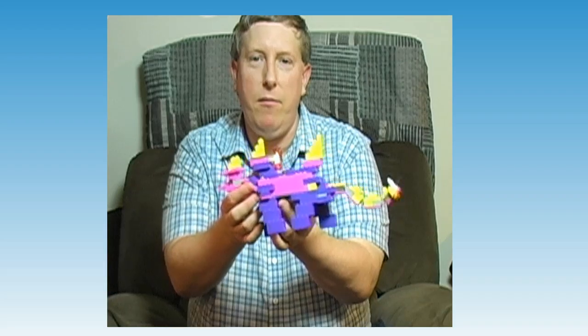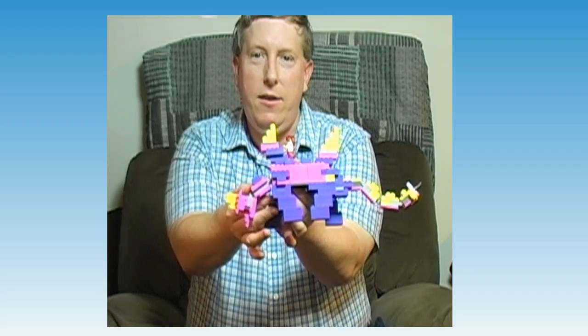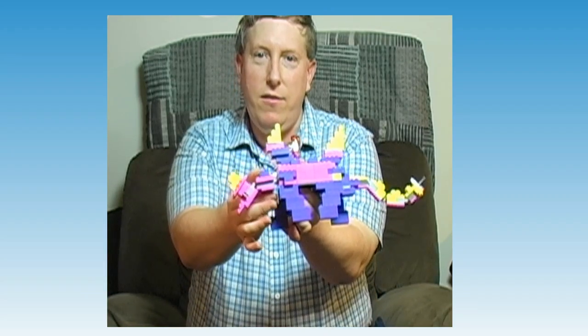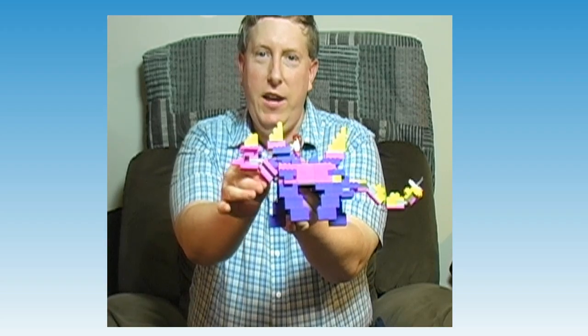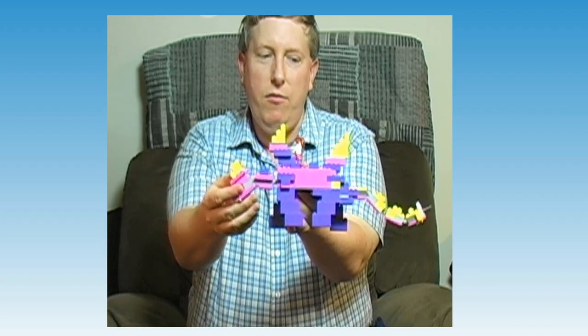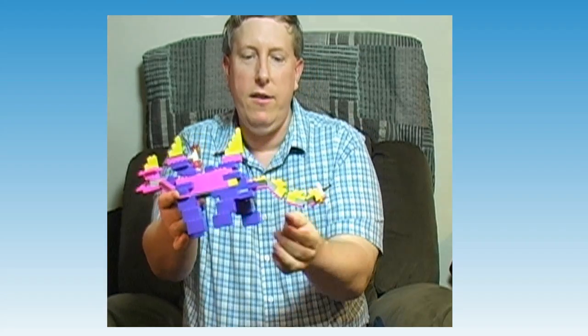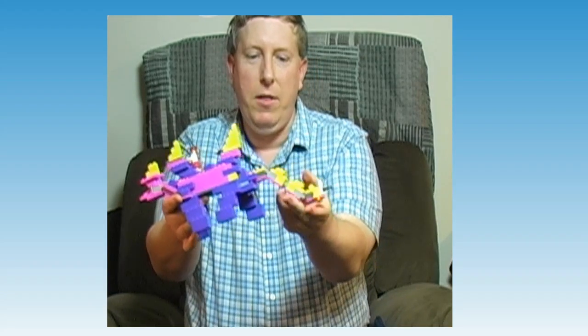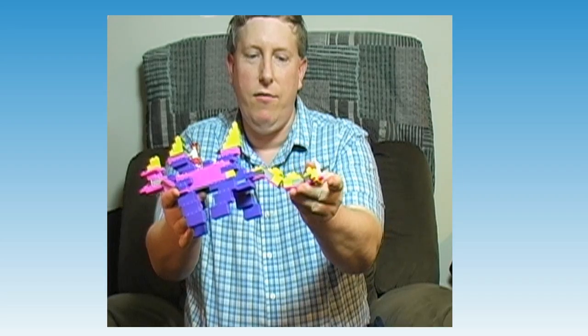This model has some pieces here that can bend, these little snap joints. So he can move here, his head can move up and down. So this is all movable. The tail also has these joints in it in 3 places, so the tail can make these different movements.